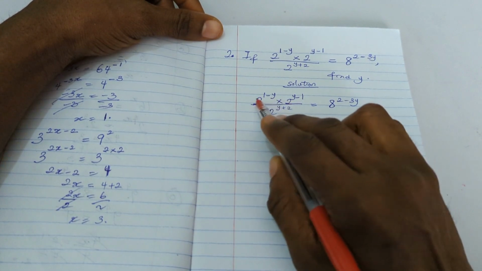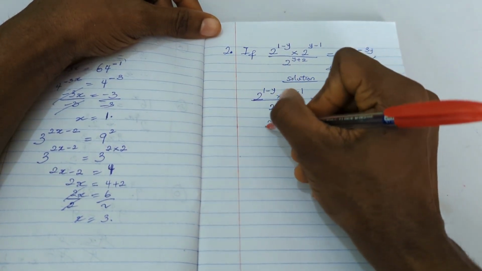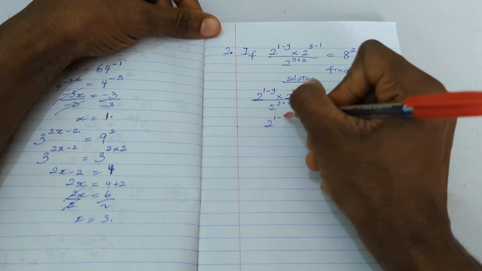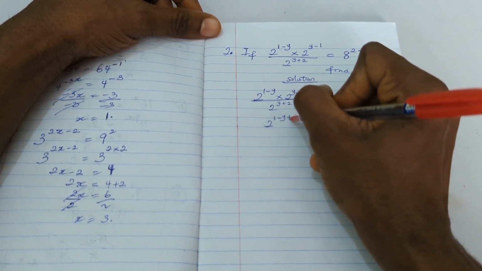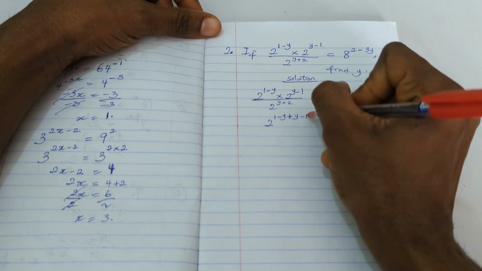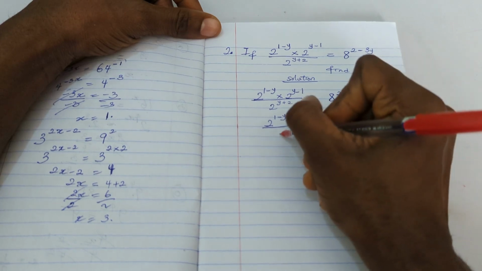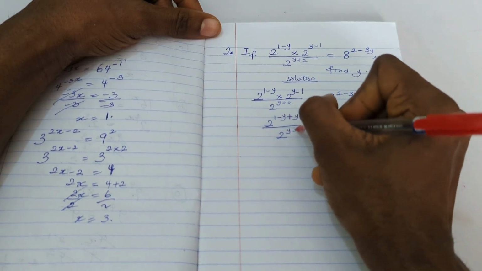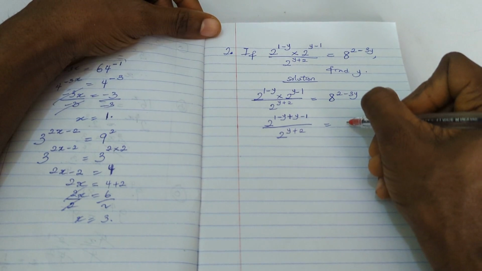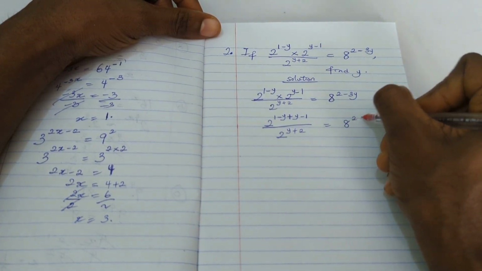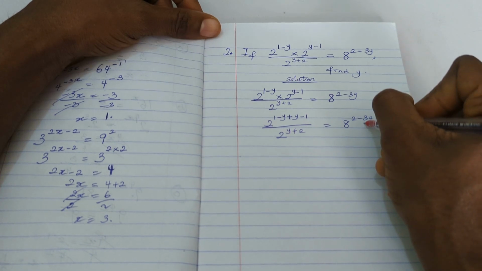Since the bases are the same, we can basically say 2 to the power of 1 minus y plus y minus 1, because they are multiplying. Okay, so over 2 to the power of y plus 2 equals 8 to the power of 2 minus 3y.